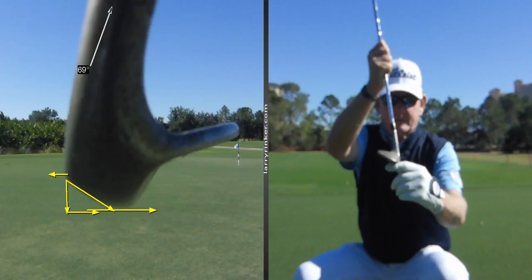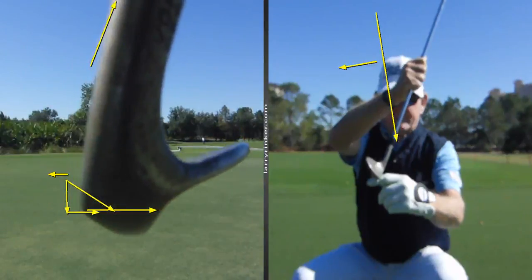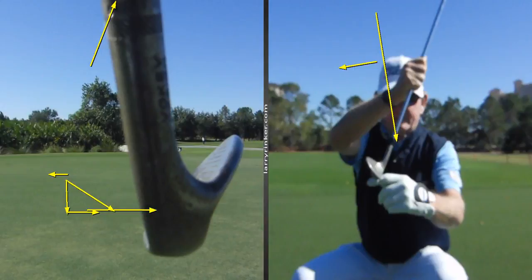Now this shaft's leaning backwards a little bit, like I am over here. So I'm adding bounce whenever I lean the shaft backwards. When I lean the shaft forward, I take bounce off. So if I lean this forward now, you can see that this angle is nowhere near the angle that I had.